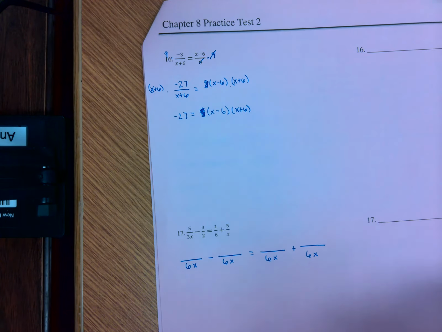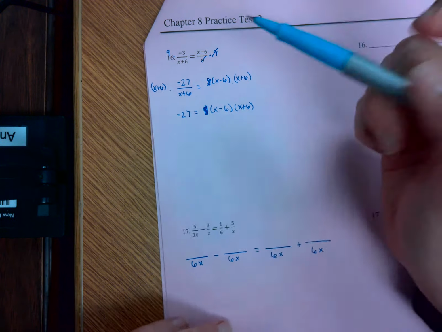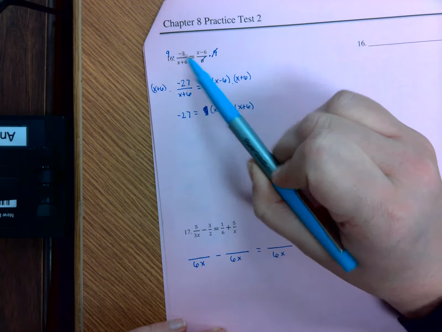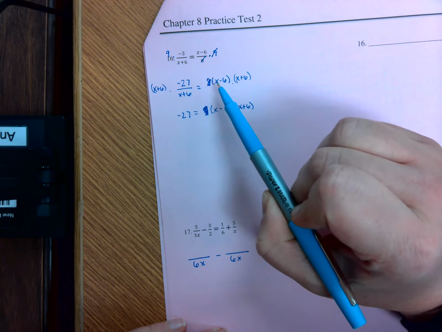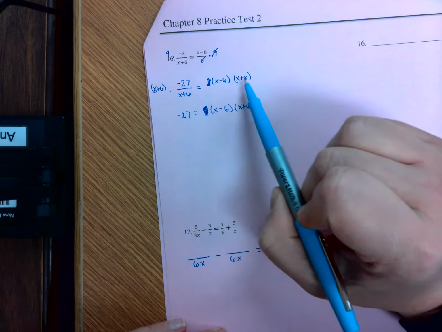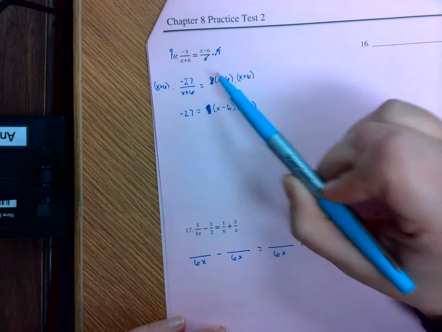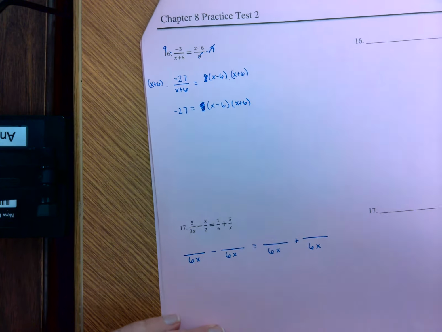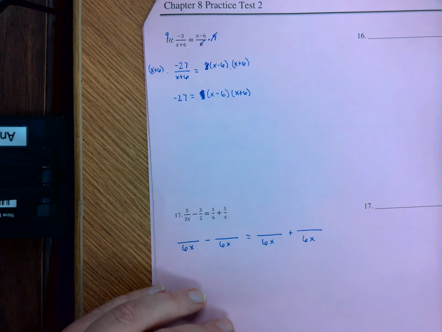Last two. So first thing I did over here is I multiplied both sides by 9. These two 9s cancel, leaving me with just this x minus 6. And then I multiply by the x plus 6 on both sides. You can do this whole step from here to here right away. Some people like to have more visual.